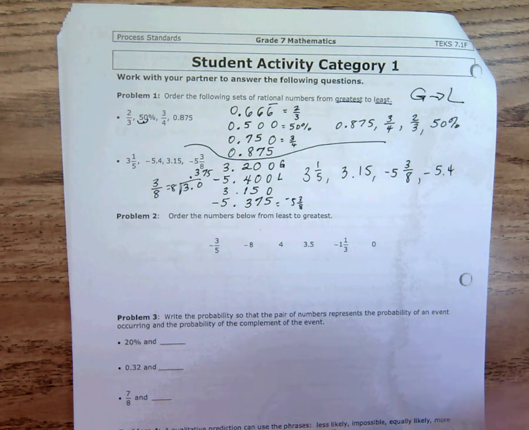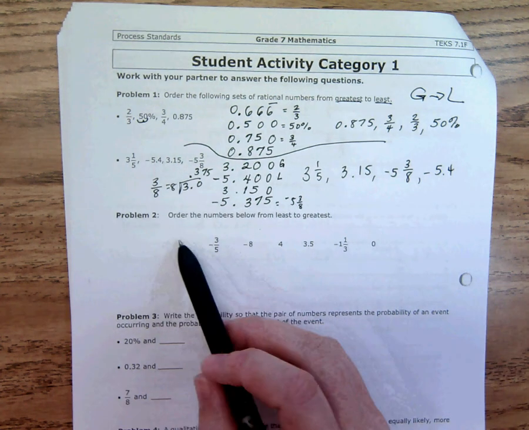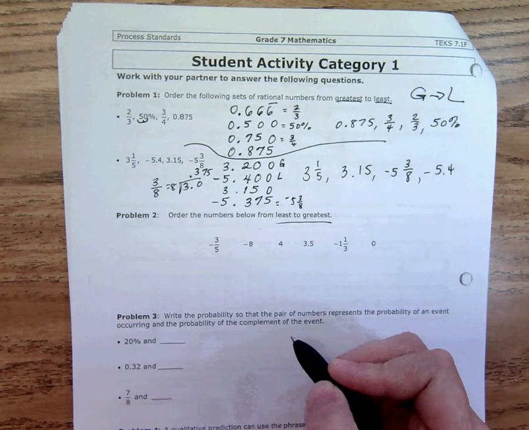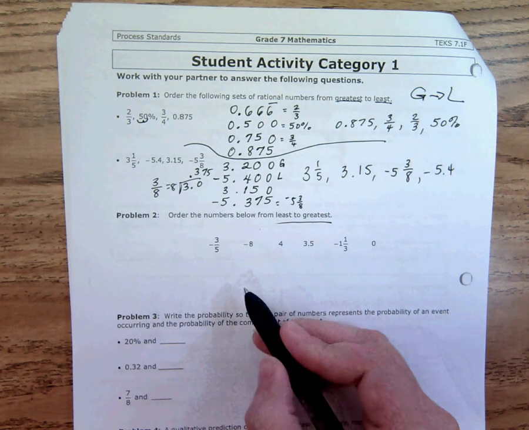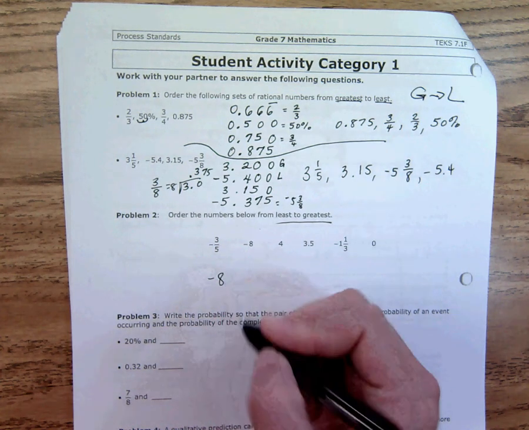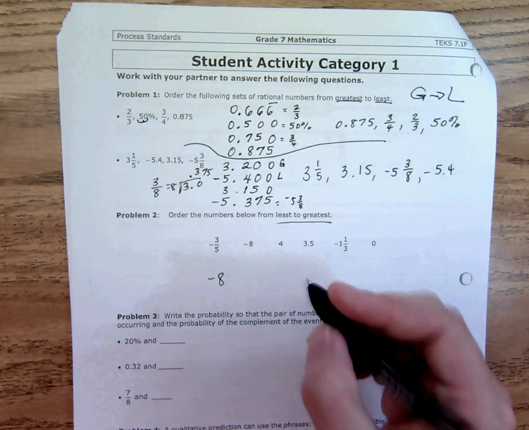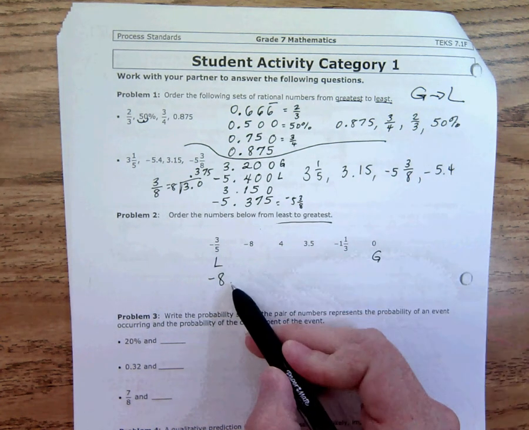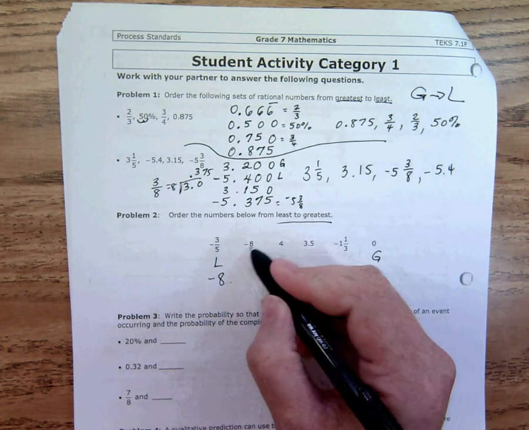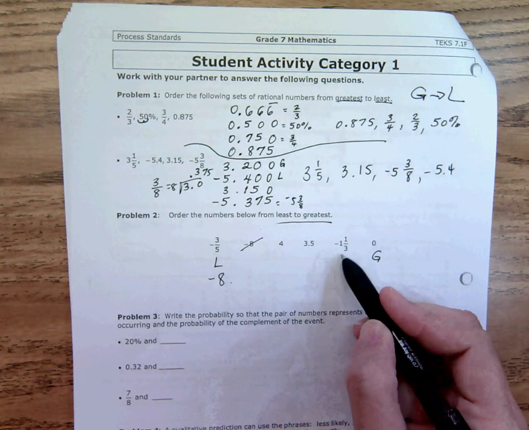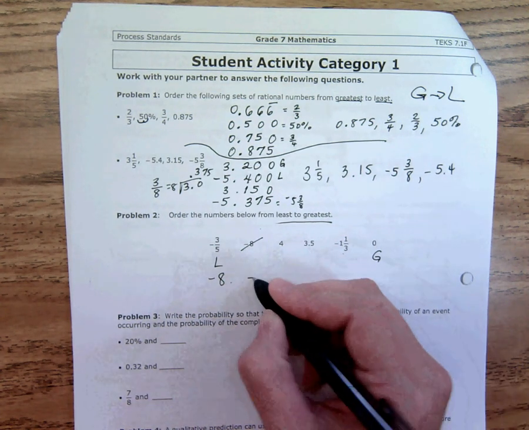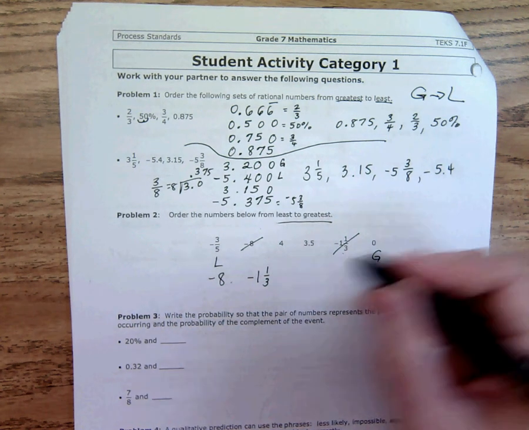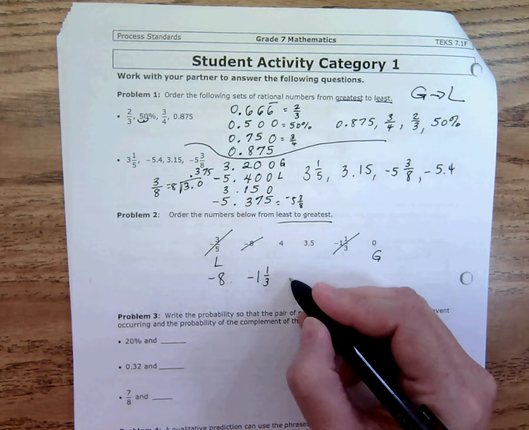From greatest to least. Okay, the next one, they want us to put these in order from least to greatest, so the opposite direction. Negative 8 is going to be the furthest to the left on the number line, so it is our least. And if we're going towards our greatest, let's see, we've got that one. And then next would be this negative 1 1/3. And then the negative 3/5, because that's less than 1.